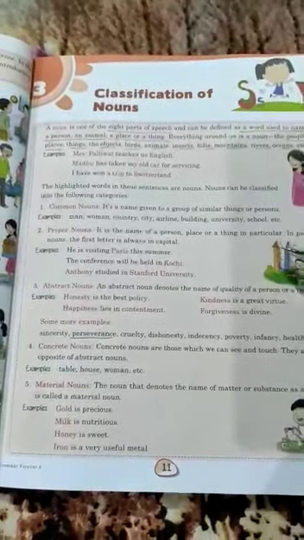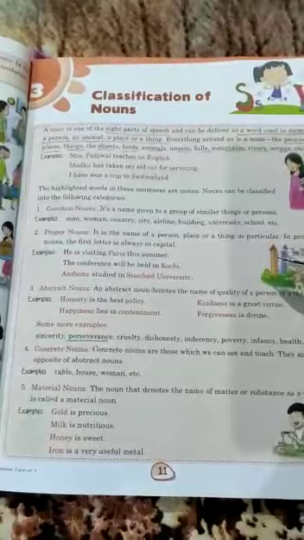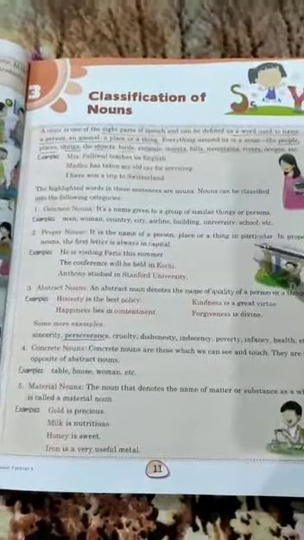Next is proper nouns. A proper noun is the name of a person, place or a thing in particular. In proper nouns, the first letter is always in capital. So the first letter of the word will always be in capital.